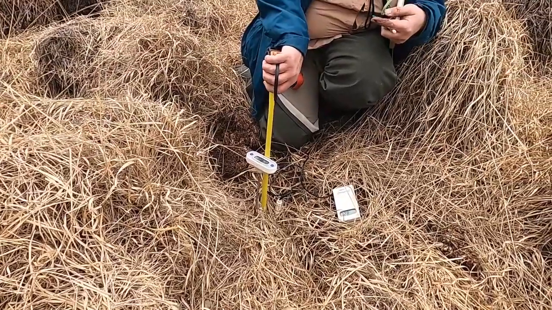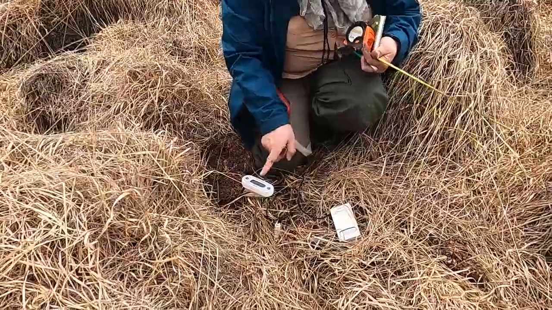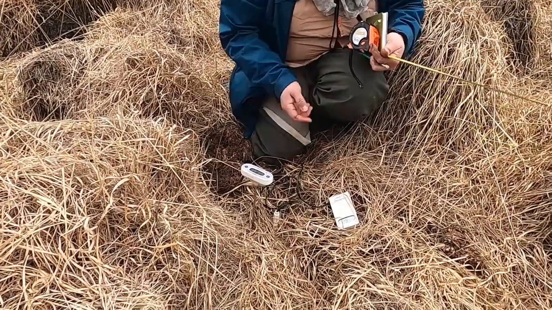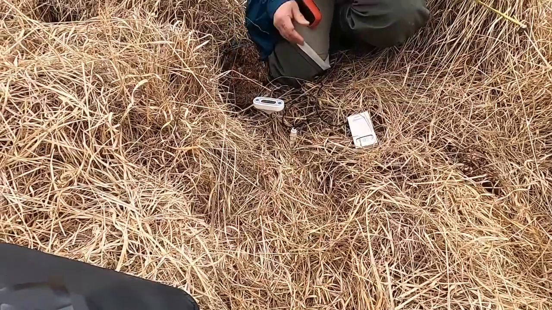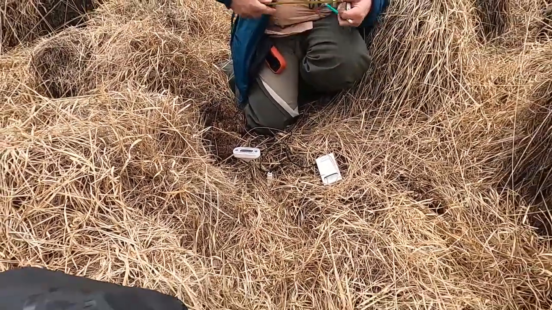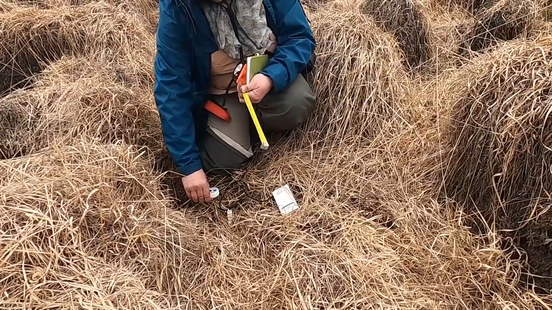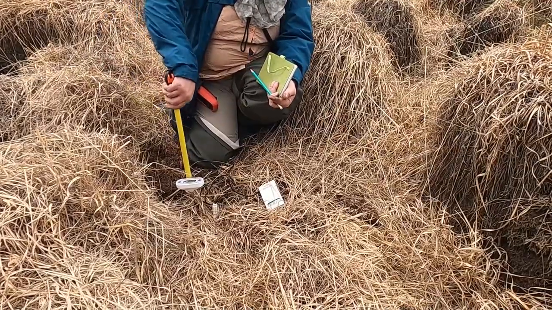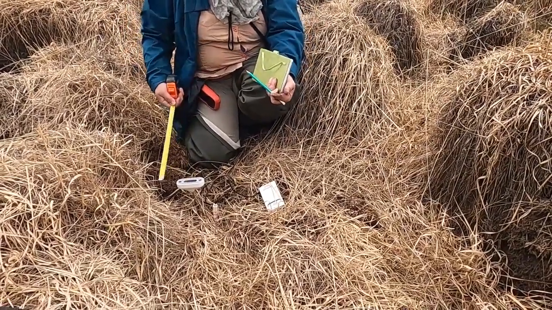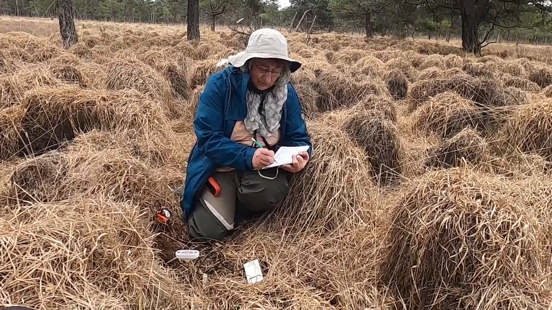So now we are at 10 centimeters, and this is 8.2, 8.2. We are sure that they are the same. And now at 20 centimeters it is 7.3. At 20 it is 7.2.